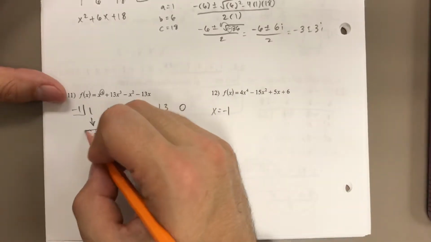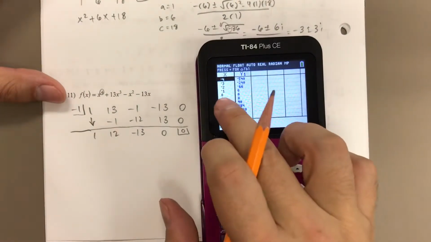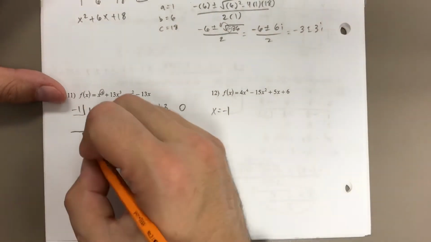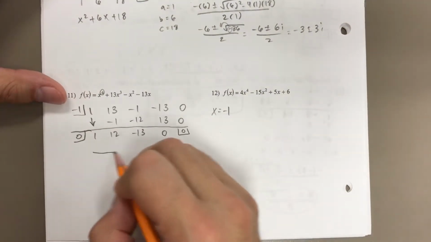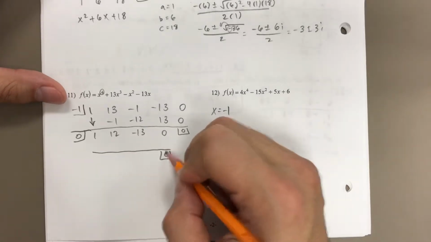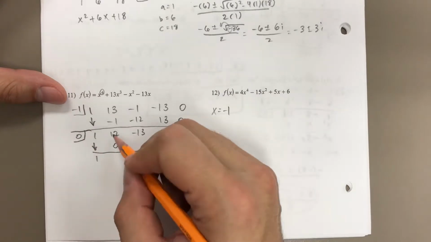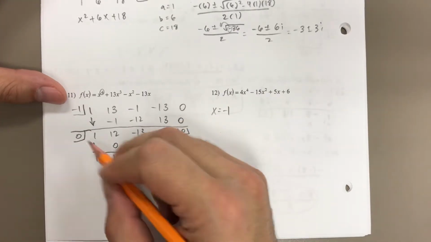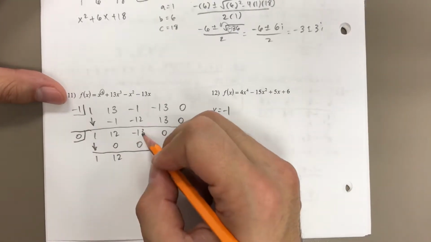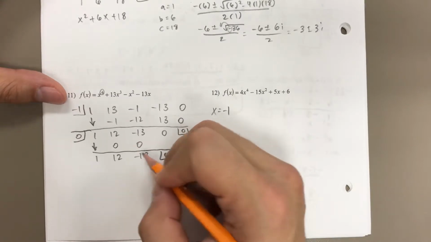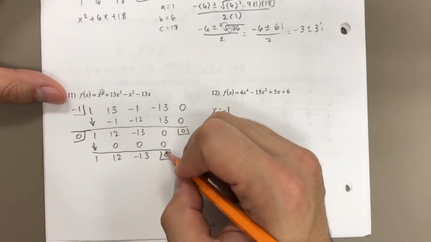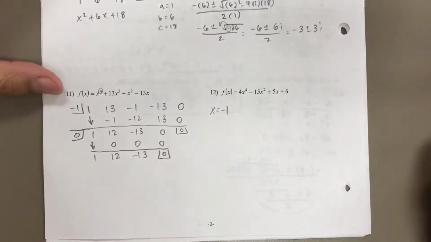Now let's check out the next number. So again, from our table, 0 is another zero. So we plug in 0 over here, and let's see what we get with that. We should end up with a remainder of 0. Let's verify that that's the case. So 1 times 0 is 0. 12 plus 0 is 12. 12 times 0 is 0. Negative 13 plus 0 is negative 13. Negative 13 times 0 is 0, and 0 plus 0 gives us 0. Yep, so that one works out.